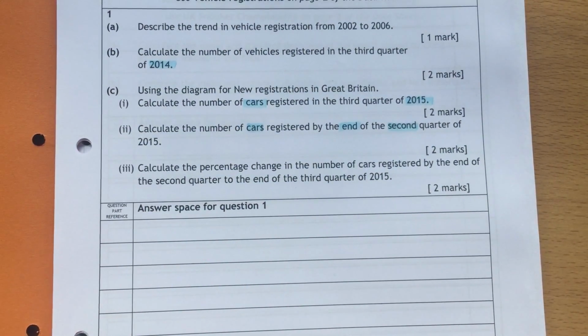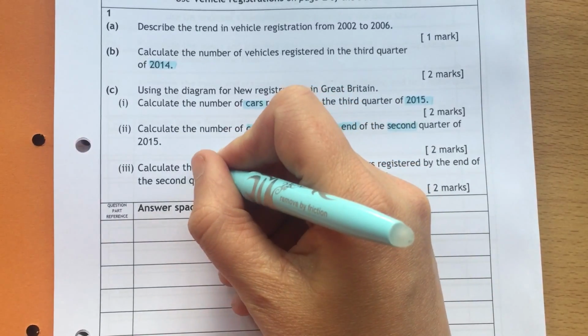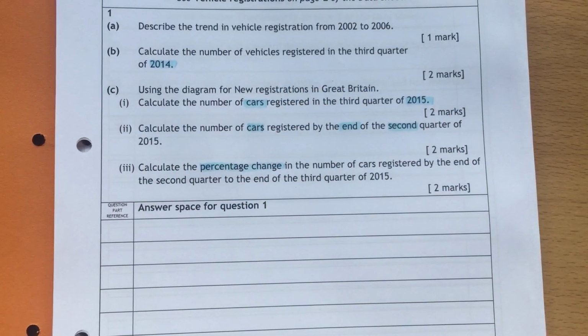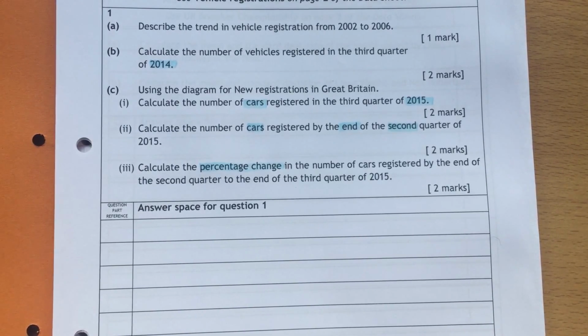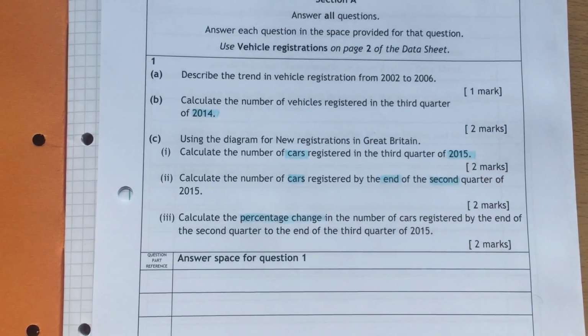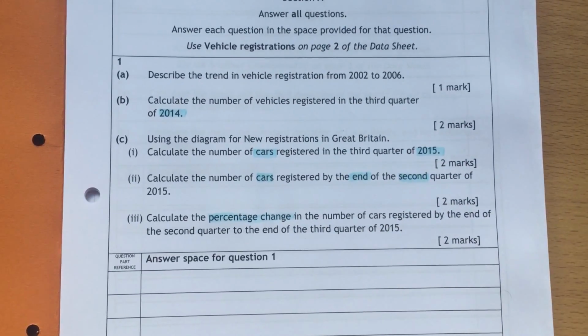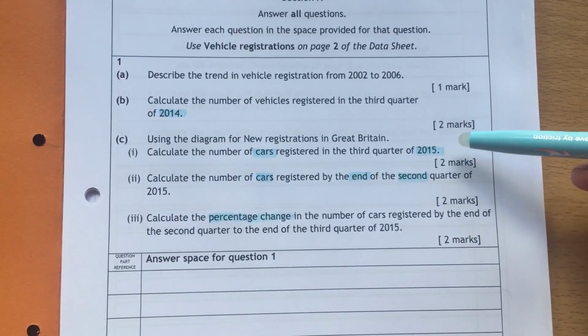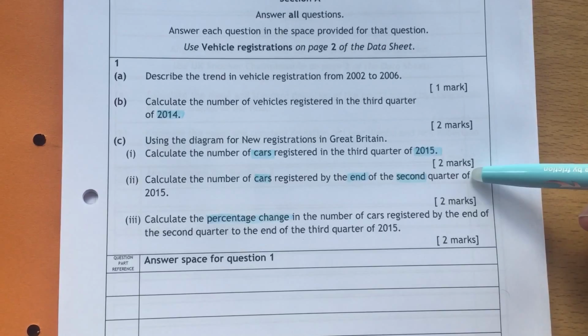So calculate percentage change. So percentage change is always going to be the change divided by the original value or the earliest value. So in this case, we are going to need to divide by the end of the second quarter because that comes before the end of the third quarter.